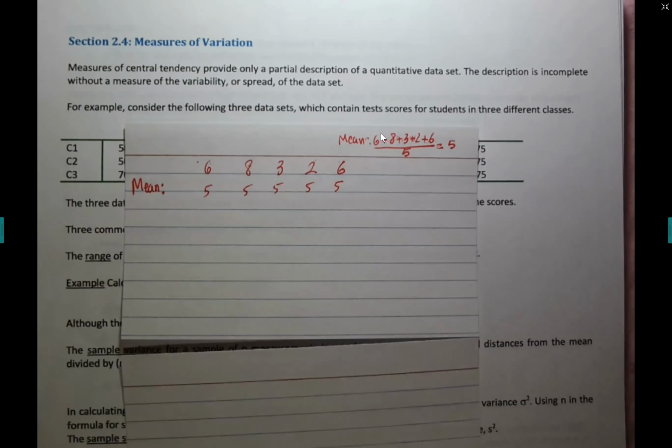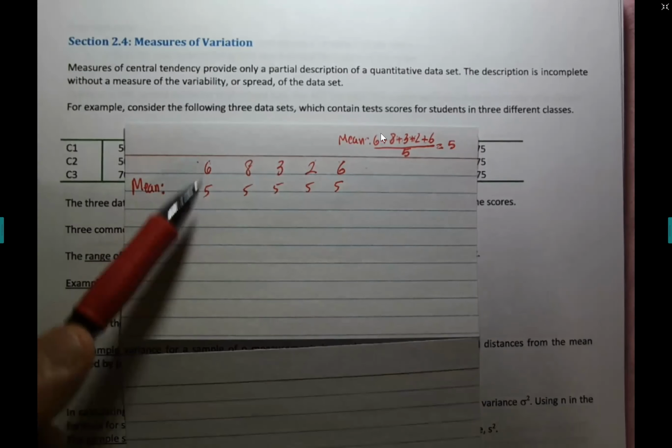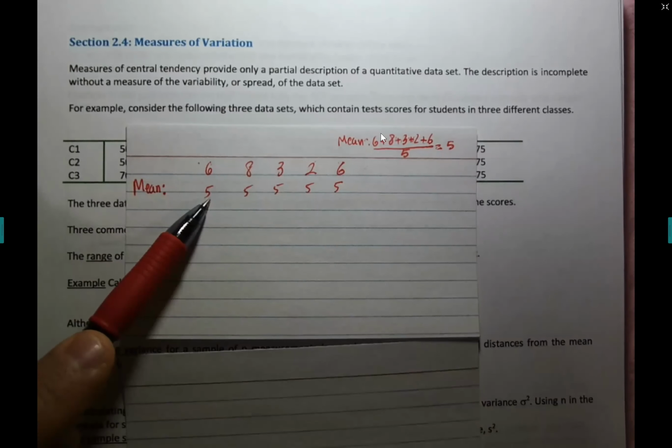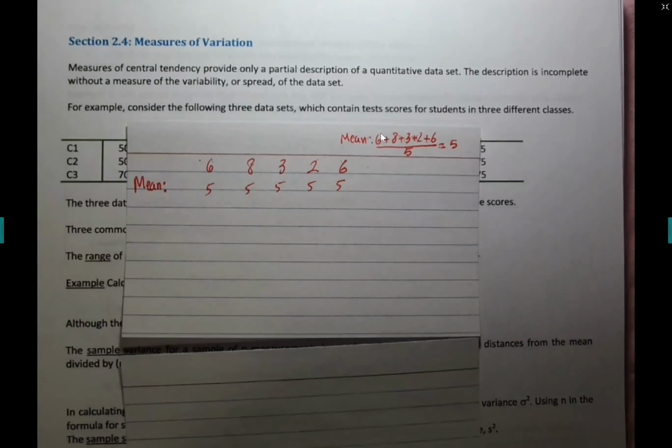So the standard deviation, guys, is a value that will tell you on average how much the values deviate from the mean. The word deviate means how far apart they are from the mean. For example, how far is 6 from the mean, guys? How far away? 1, yeah, the difference is 1.